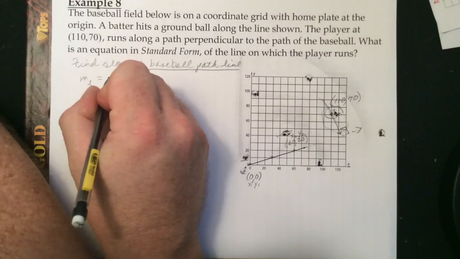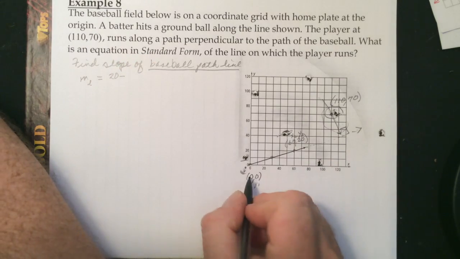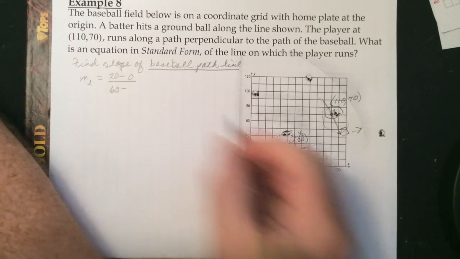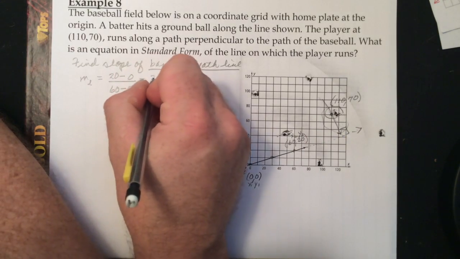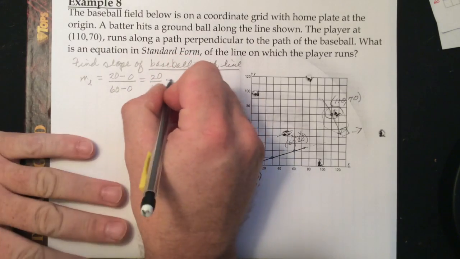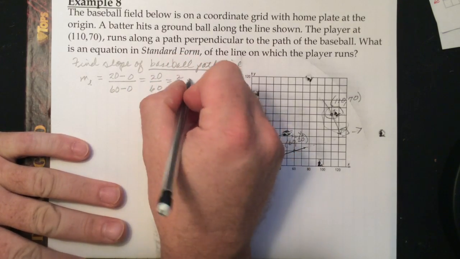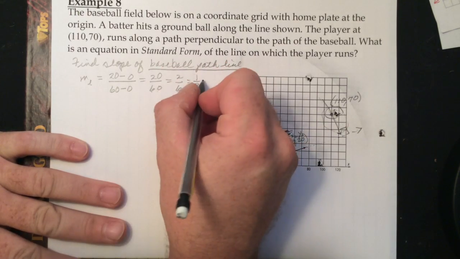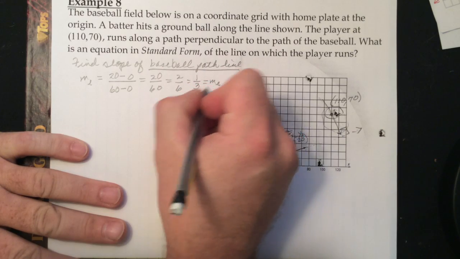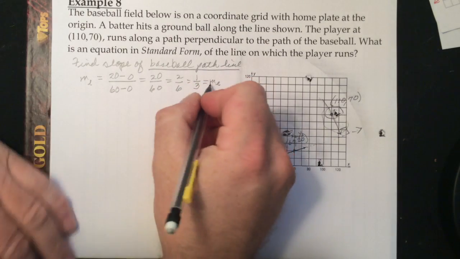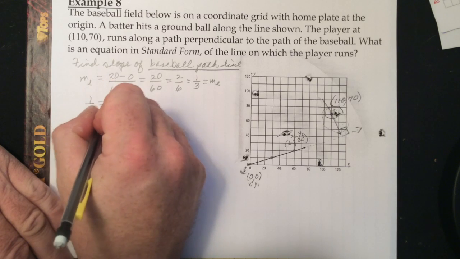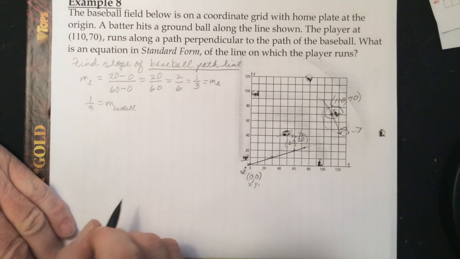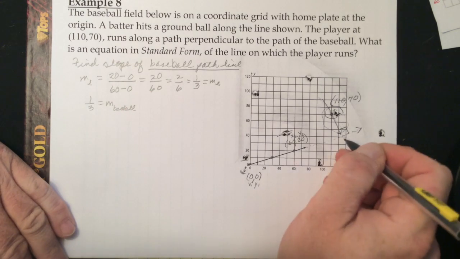So this would be y2, which is 20, minus y1, which is 0, over, back over here, 60 minus 0, which gives us 20 over 60. Reduced by 10, that gives us 2 over 6. Reduced by 2, that gives us 1/3. So the slope of our original ground ball line path there is 1/3. So 1/3 is the slope of the baseball path. I'll just write baseball.